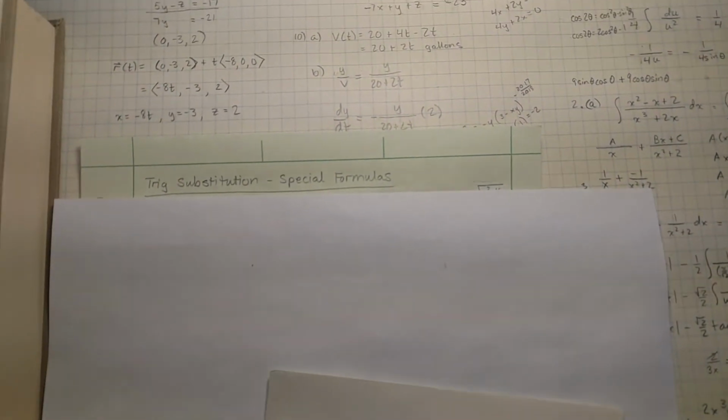Looks like we are ready for today. We are going to be looking at trig substitution again, and specifically... that doesn't look very clear. Let's see if I can make it a little more clear. Maybe that's okay. So we are going to look at trig substitution, and we're going to look at special formulas.